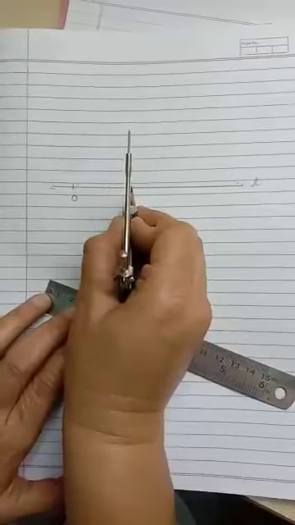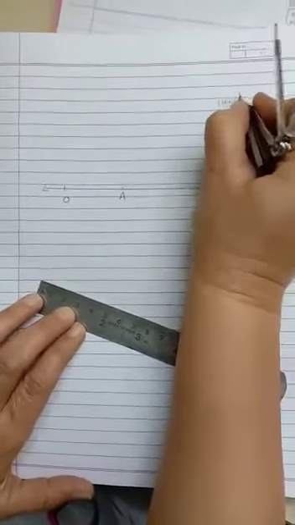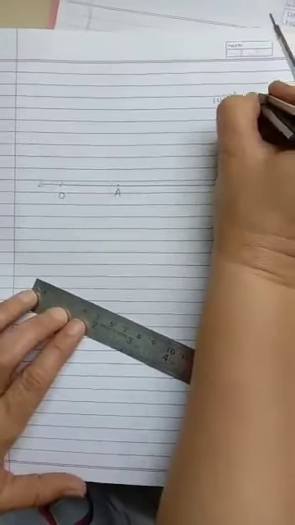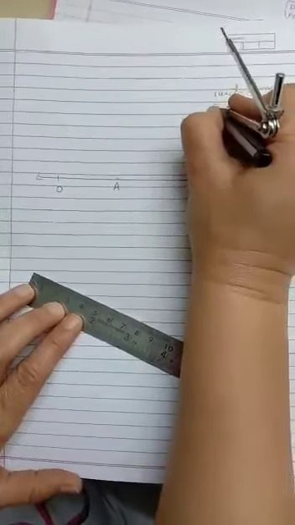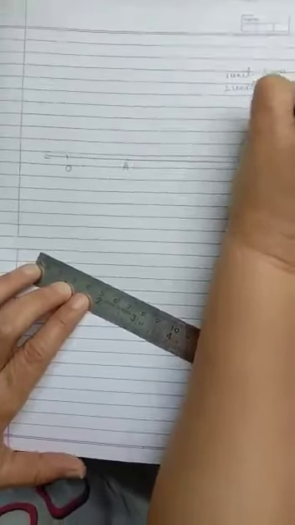Here 1 unit is equal to 2 centimeter, therefore 2 units is equal to 4 centimeter.